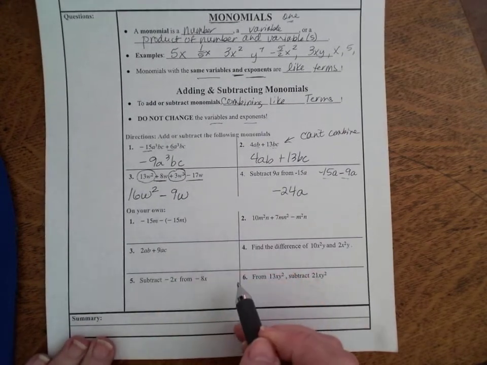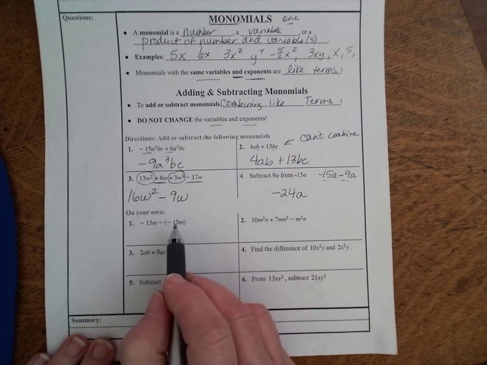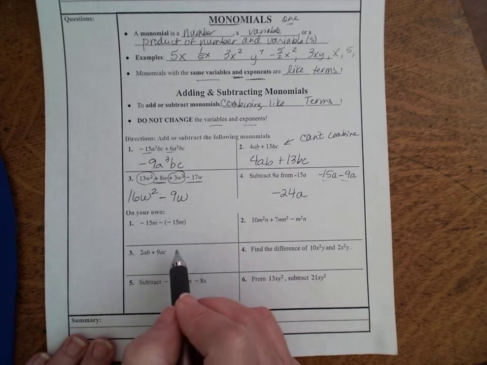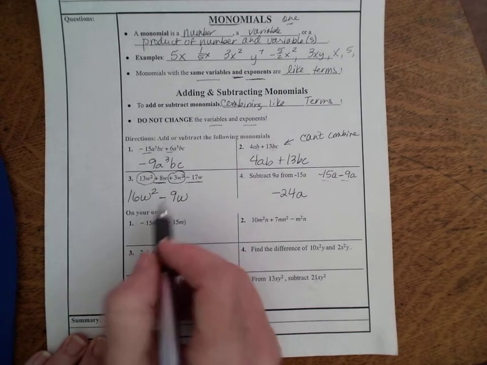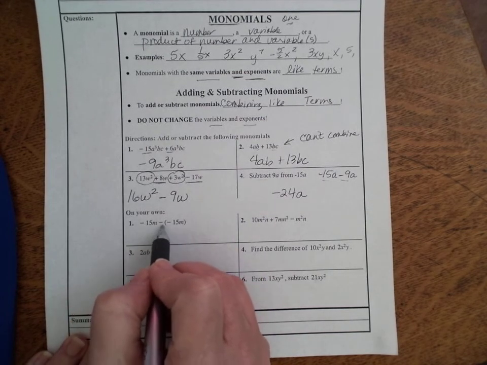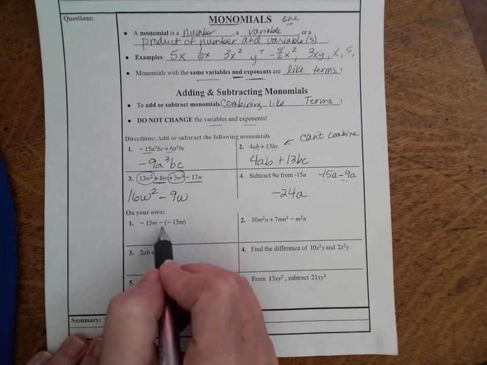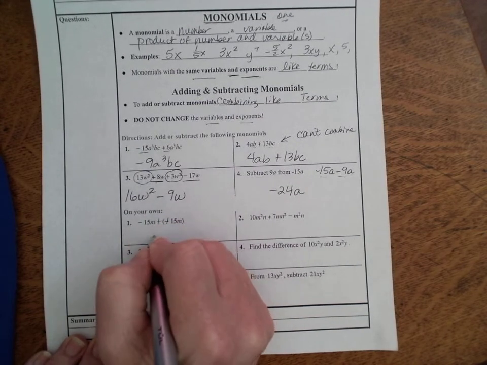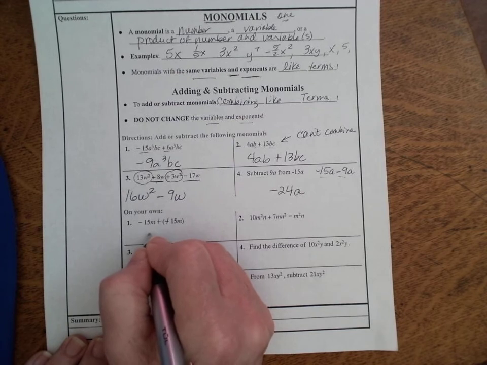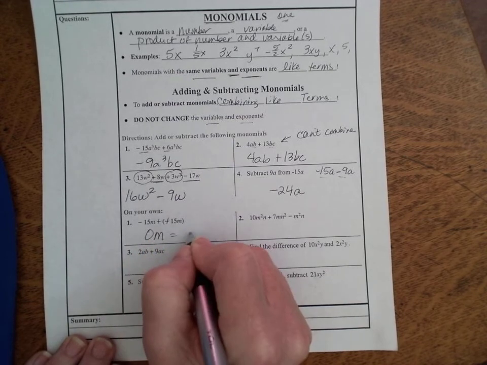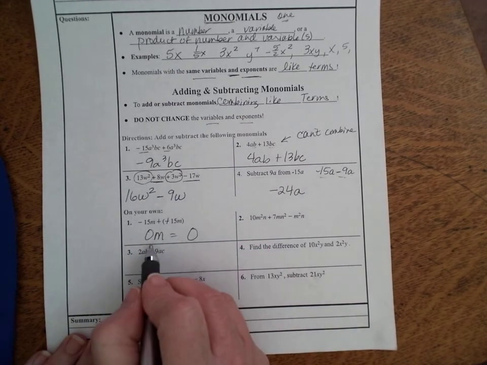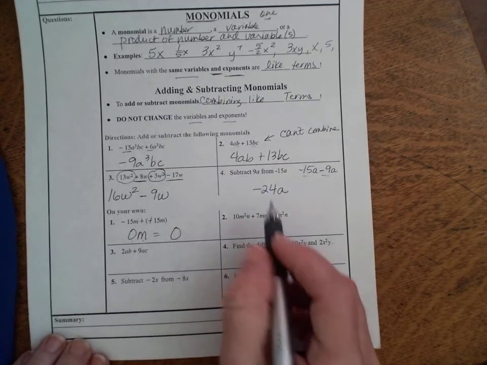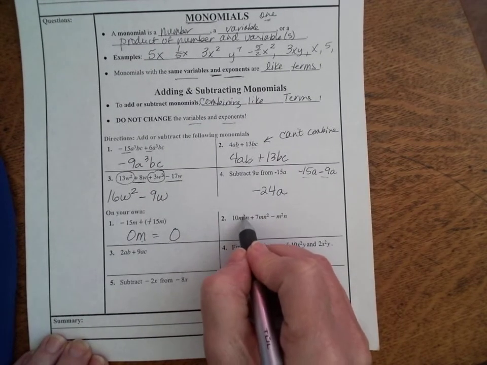Okay, so now you're going to technically do these on your own, but you can pause the video, write in pencil, do these, and then watch for the answer key if you like. So negative 15m minus a negative 15m. Well, these m's are the same. So when you add the opposite, this just turns out to be 0m, which really, if you ever have that, that's just 0. Don't ever leave a 0 with a variable. That's just 0.